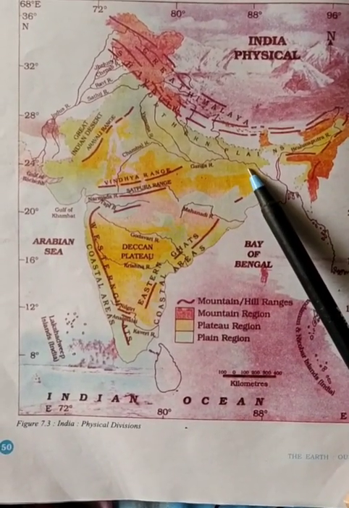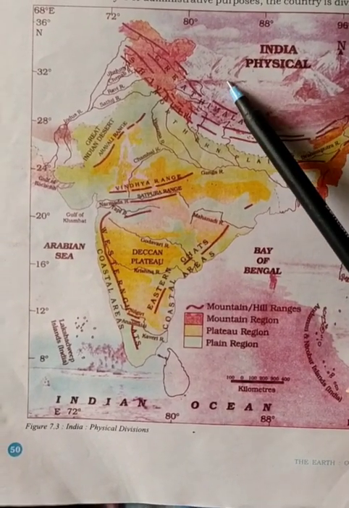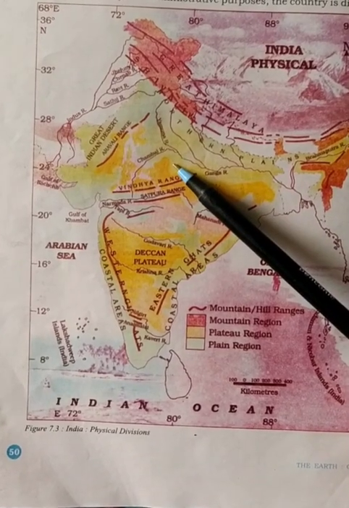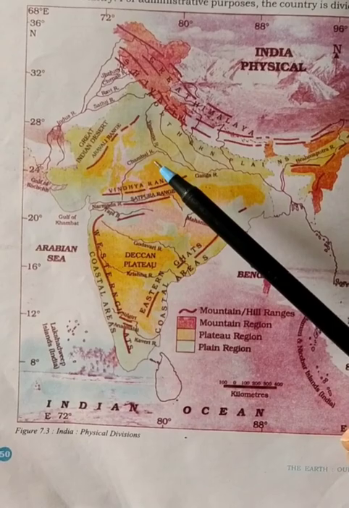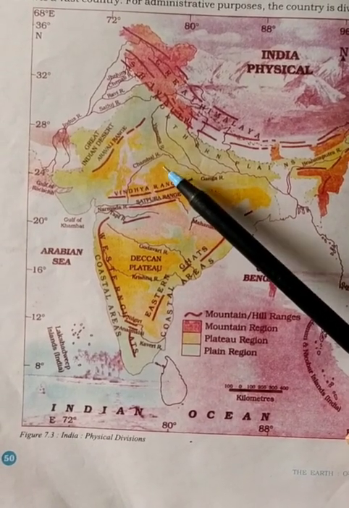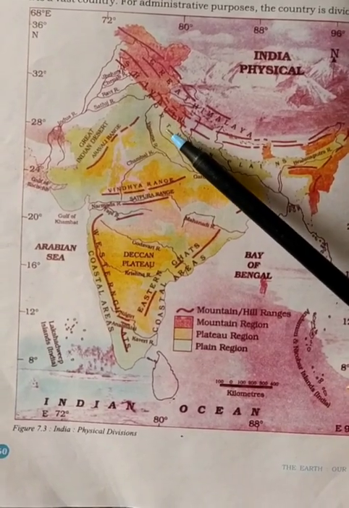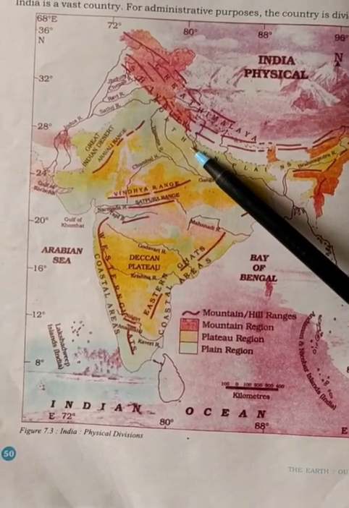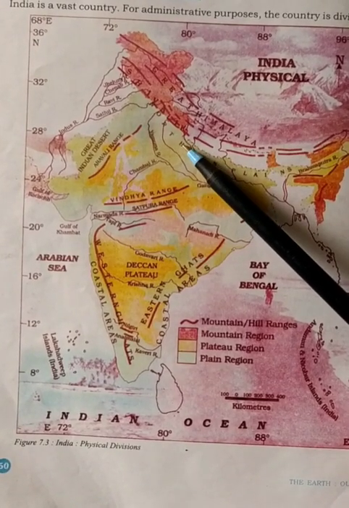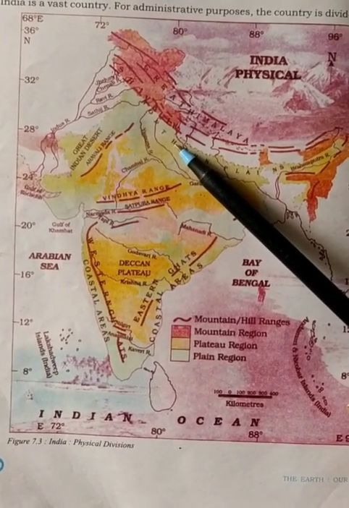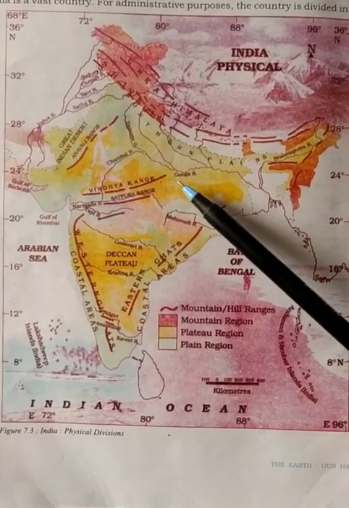Then at the foothills of the Himalayan ranges, this green part is known as our northern Indian plains, and they are in the south of the Himalayas. They have alluvial soils deposited by the rivers Ganga, Brahmaputra and Satluj or Indus, and their tributaries.